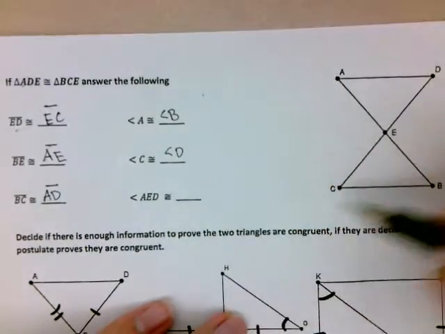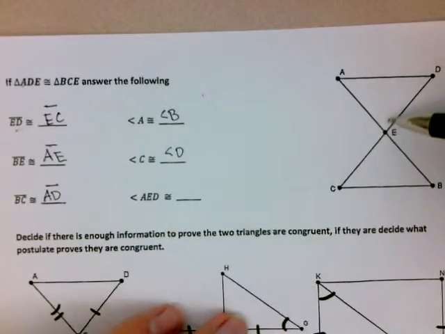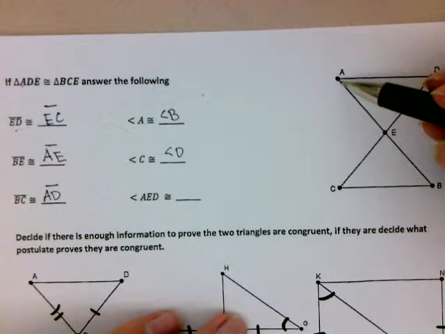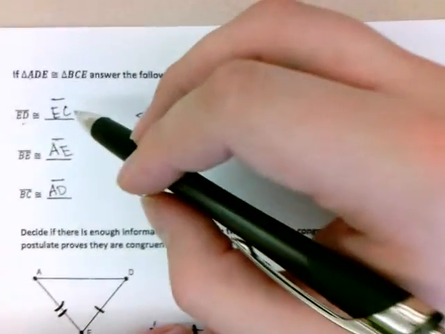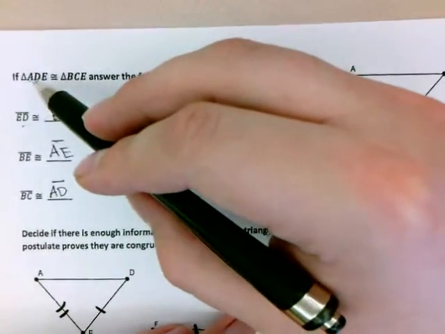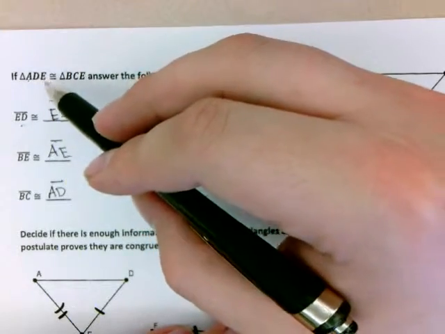The last one is describing these two angles right here. Because they both contain E, we can't just say angle E. So we actually have to use our little side letters here. If you notice, they say AED, so first, third, second. The first spot, third spot, then the second.